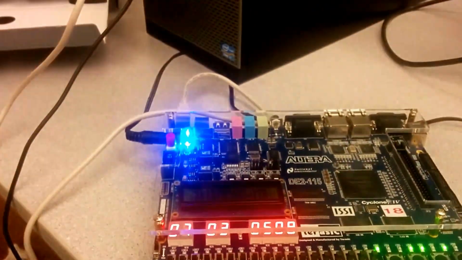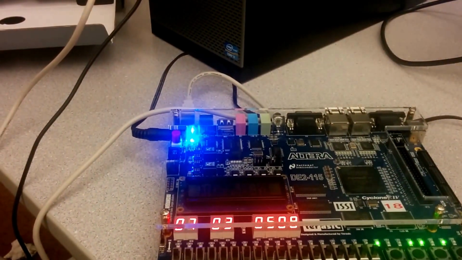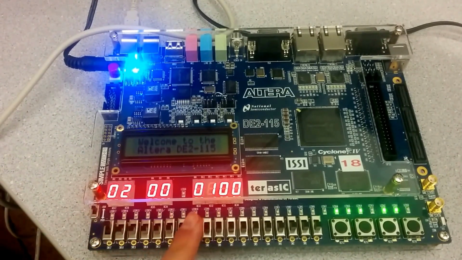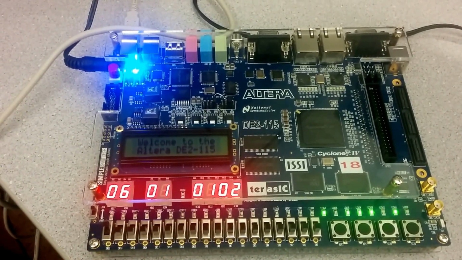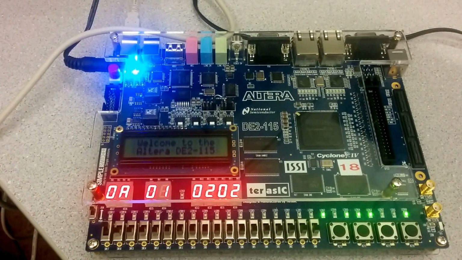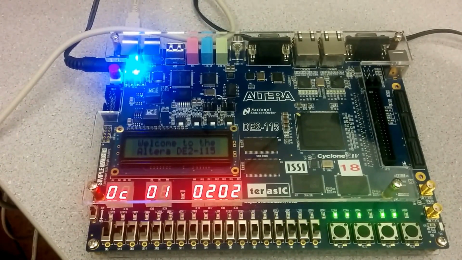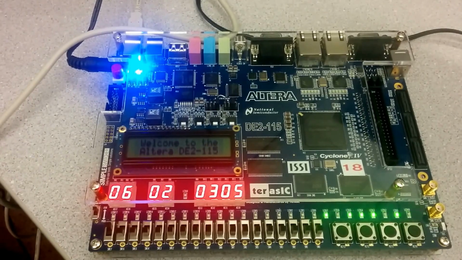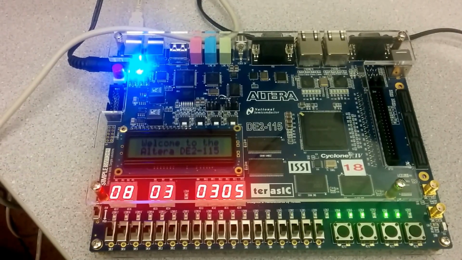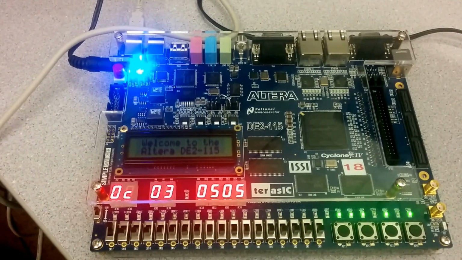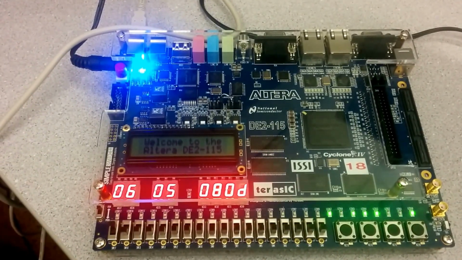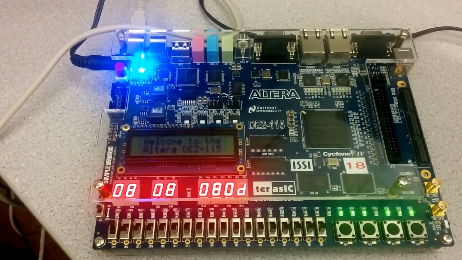And let's actually see our entire thing in action one more time. Right, starting from zeros, let's flip the switch. And there you have it, folks, the Fibonacci sequence, all on a processor created in VHDL.